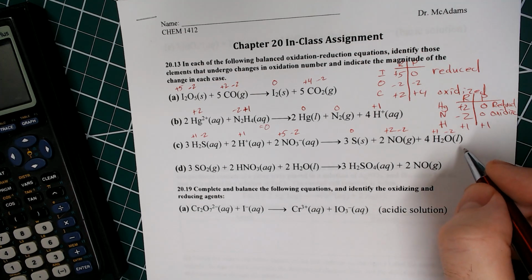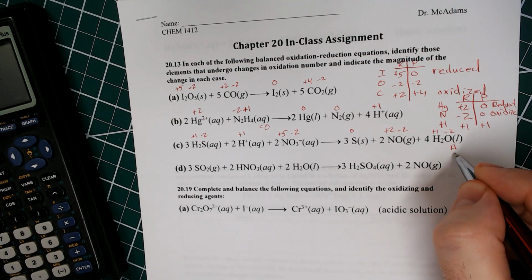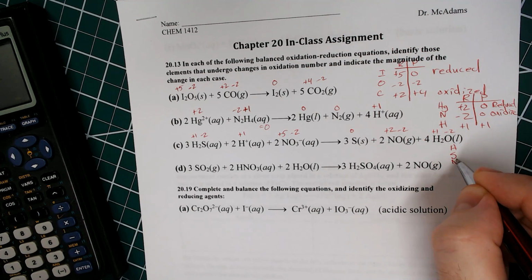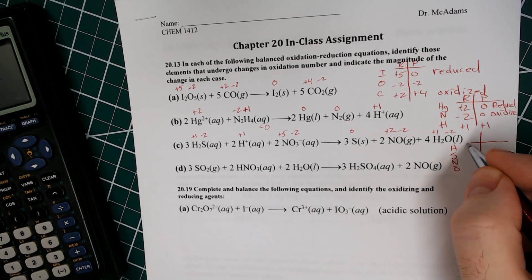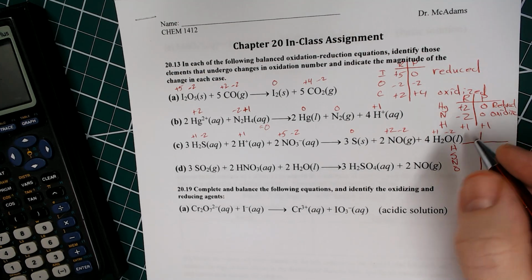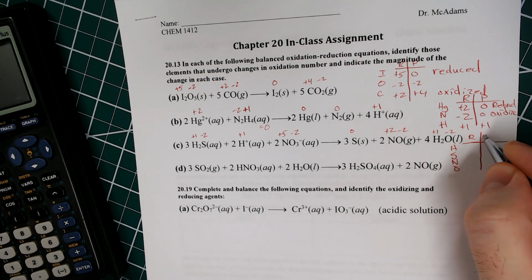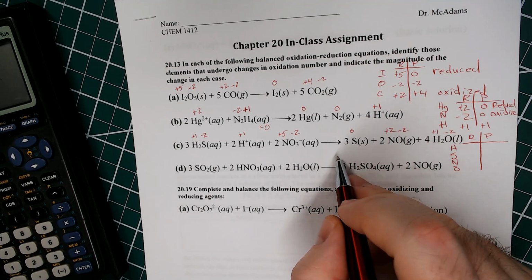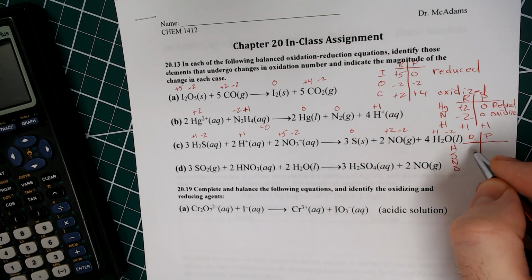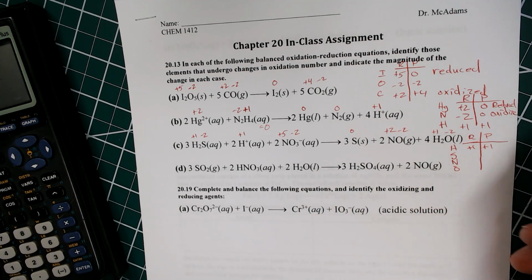So on this one, we've got HSNO. I should make more room on the next version of this. Reactant, product. So hydrogen was +1 all the way through, so it's unchanged.